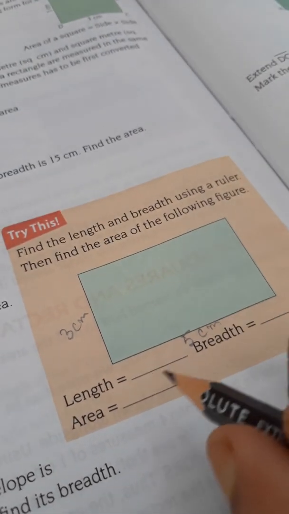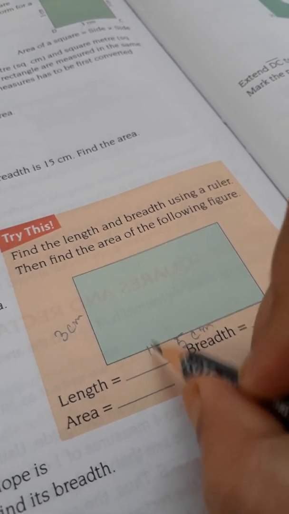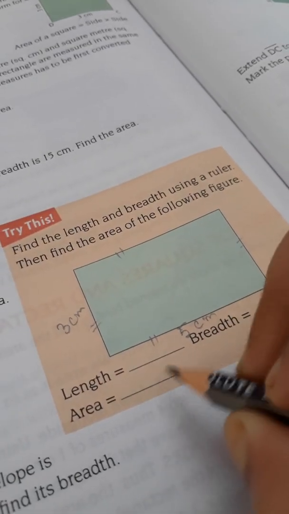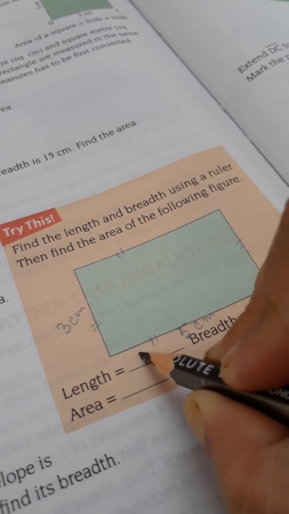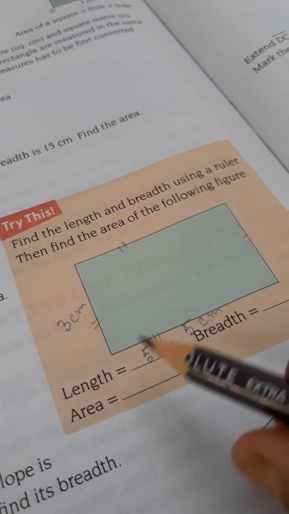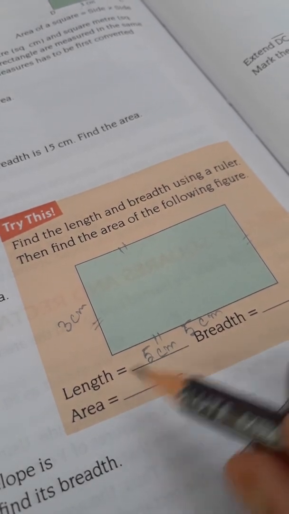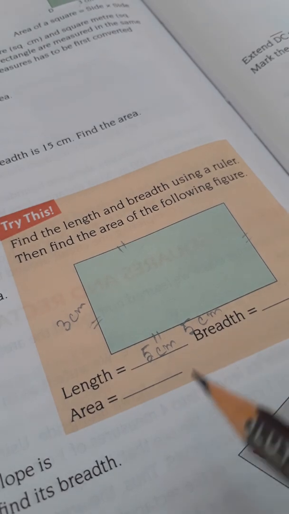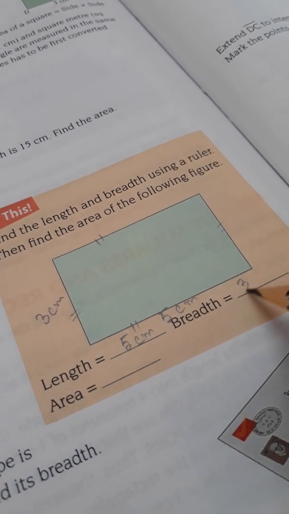This side and this side are equal, and this side and this side are equal. So opposite sides are equal. So this is a rectangle. In the fill in the blanks, you write length is equal to 5 centimeter, because 5 is greater than 3, so we take the length as the long side. So length is equal to 5 centimeter and breadth is equal to 3 centimeter.